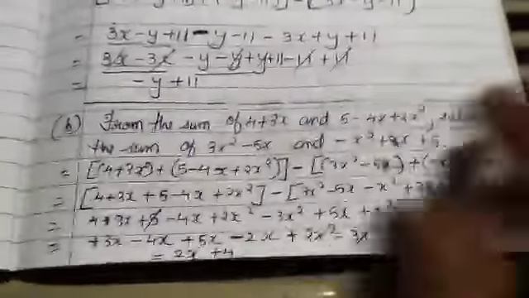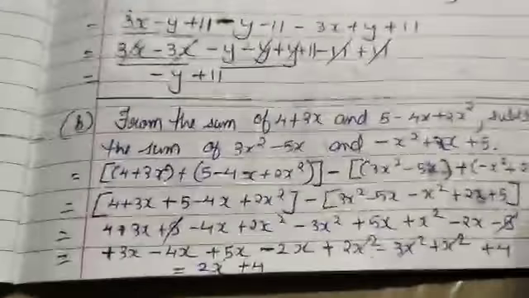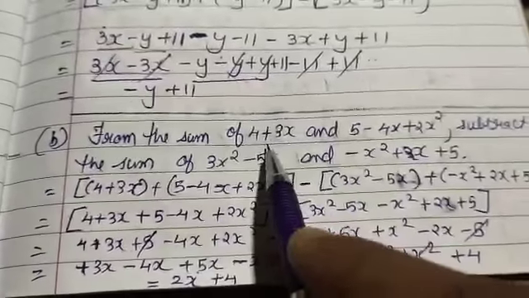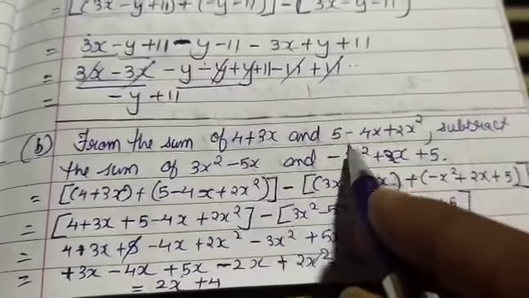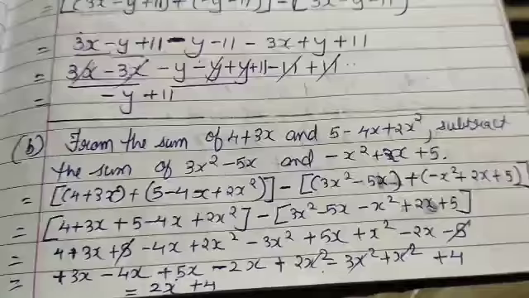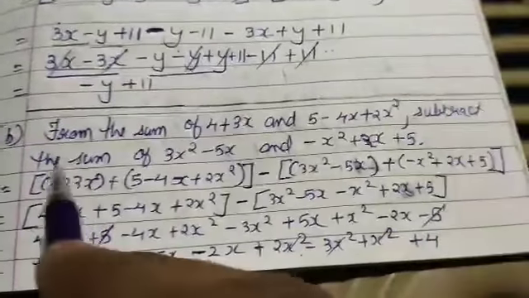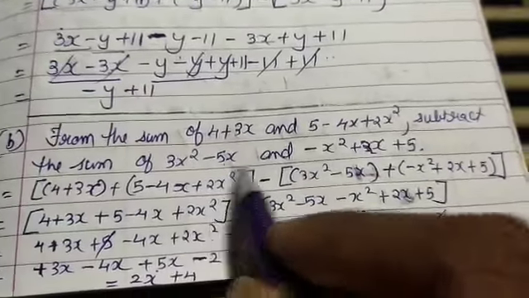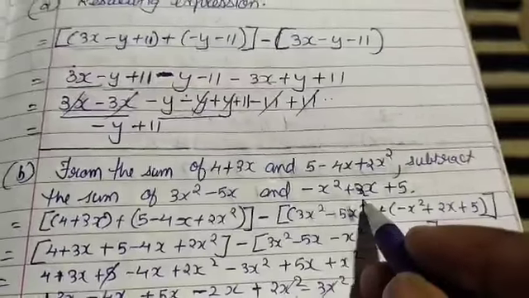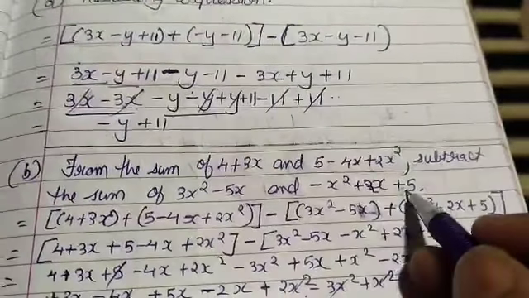Now the last sum. See here, from the sum of 4 plus 3x and 5 minus 4x plus 2x square, we have to subtract the sum of 3x square minus 5x and minus x square plus 2x plus 5.